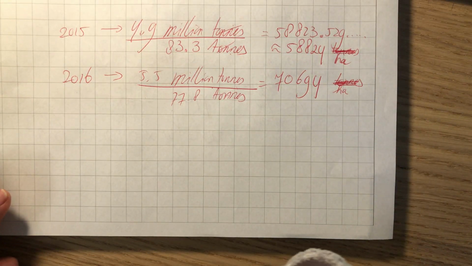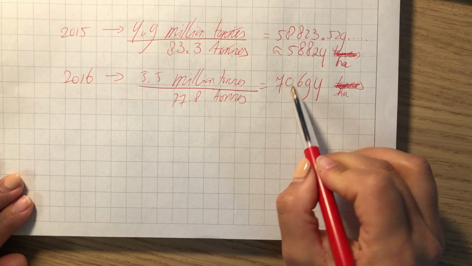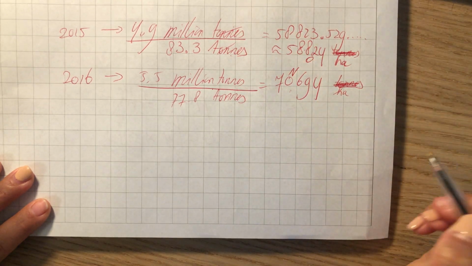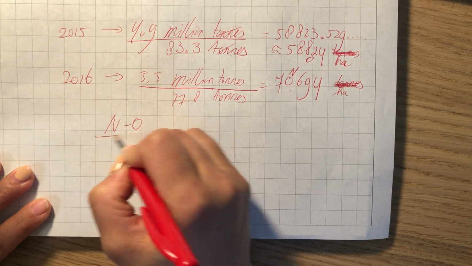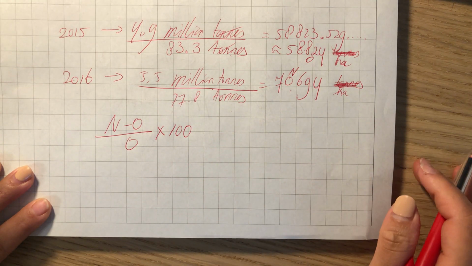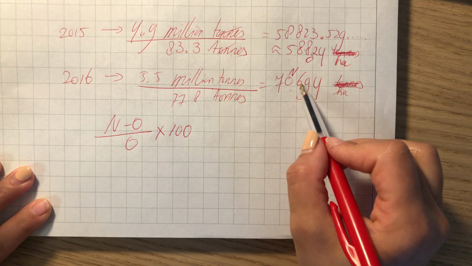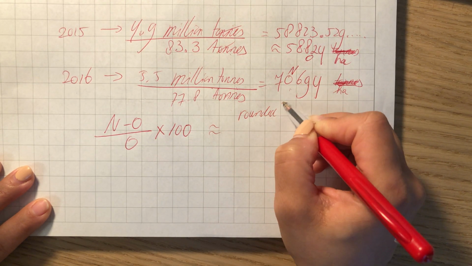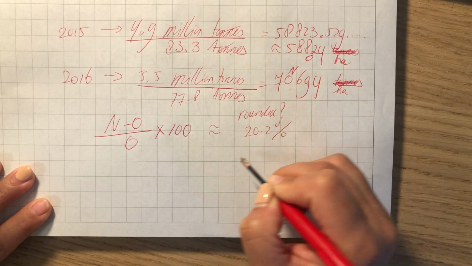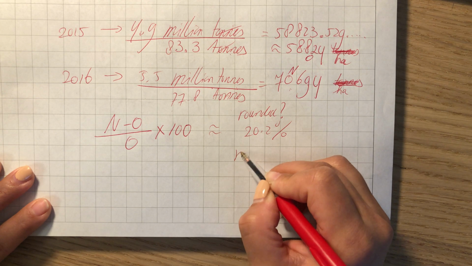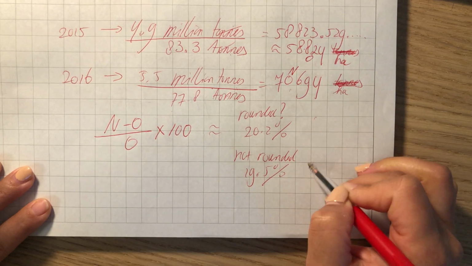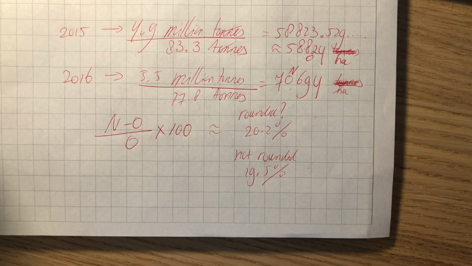So you can see that the total area in 2016 was larger than in 2015. So this is new, this is old. You know already, new minus old divided by old times 100. So if you work with rounded, you should get 20.2%. Are you continuing with the... That's even better. So not rounded, you will get 19.5%. Both are correct. Did I cover all the percentage exercises?